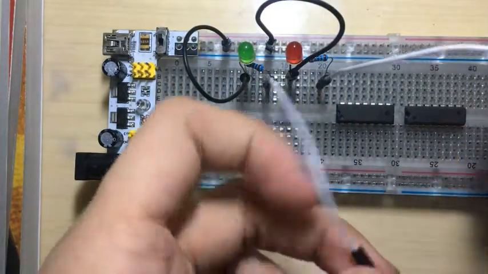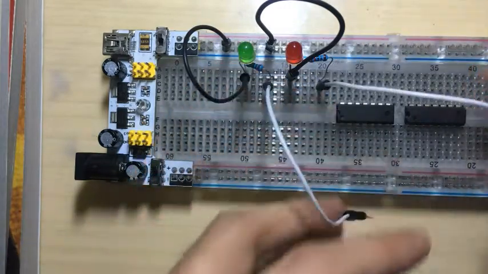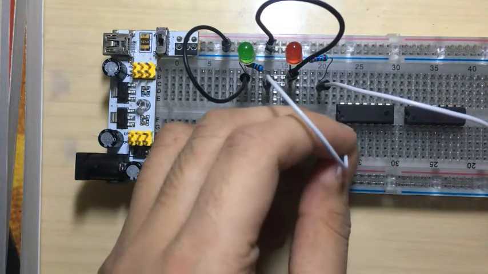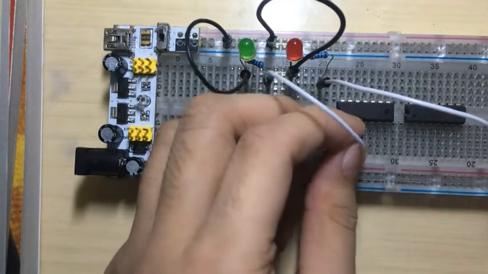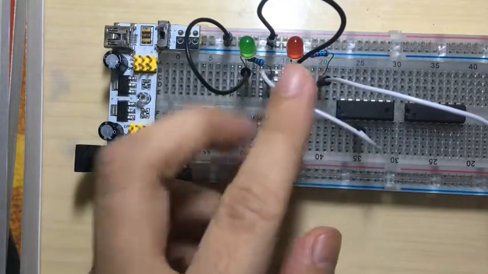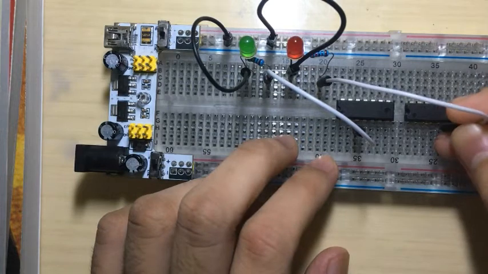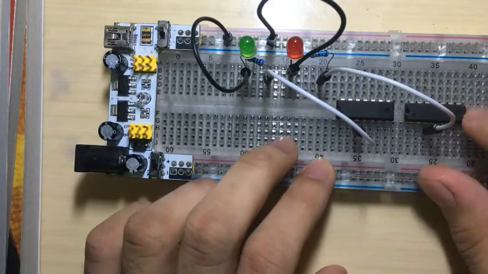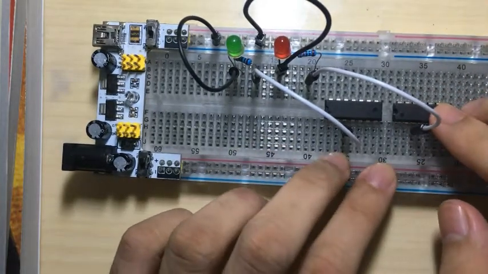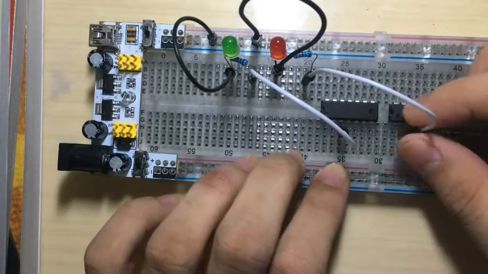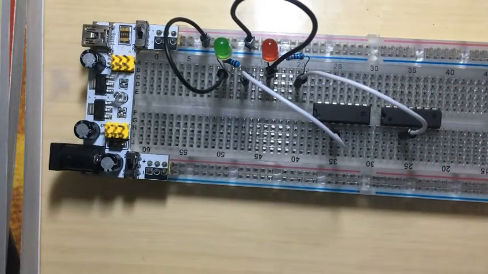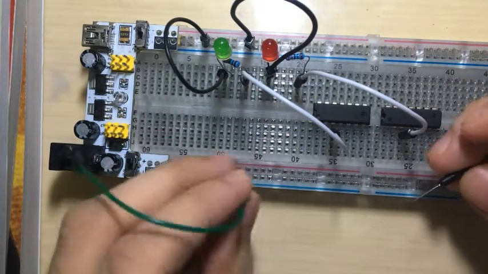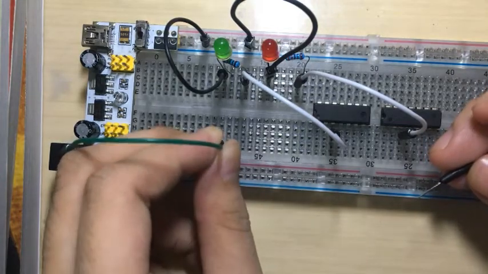These LEDs are already connected to the ground. These wires will correspond to the output wires. So first, we are going to connect the output wire to the output of the 7486 for the green LED, and for the red LED to the output of the AND gate, which is the 7408 in pin 3.